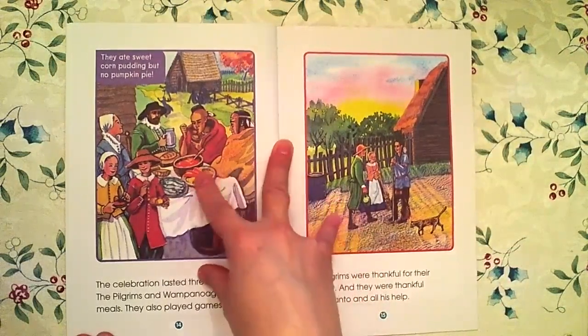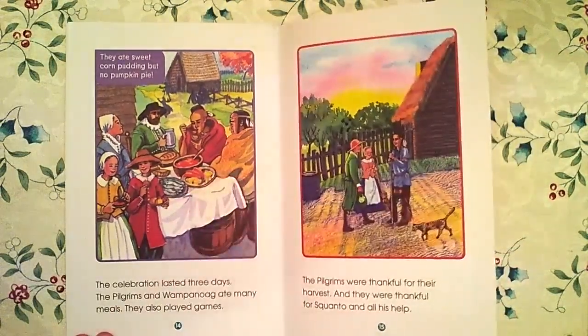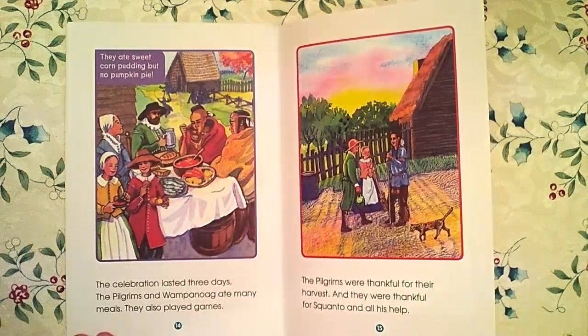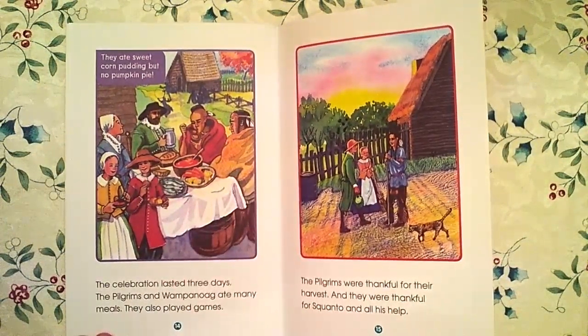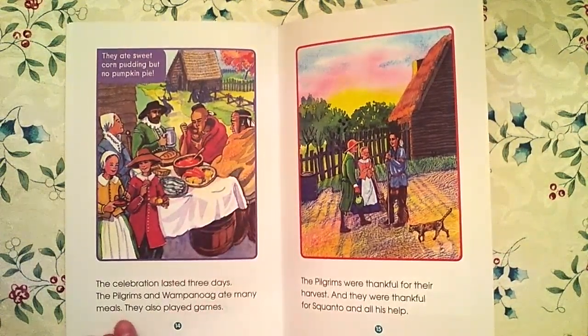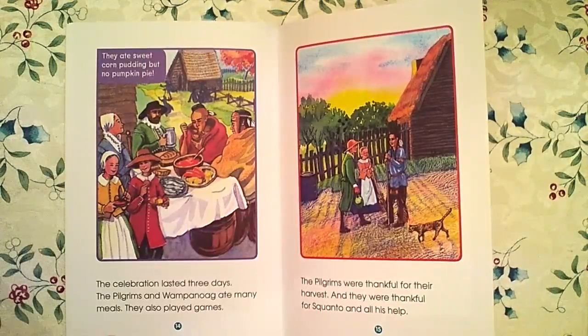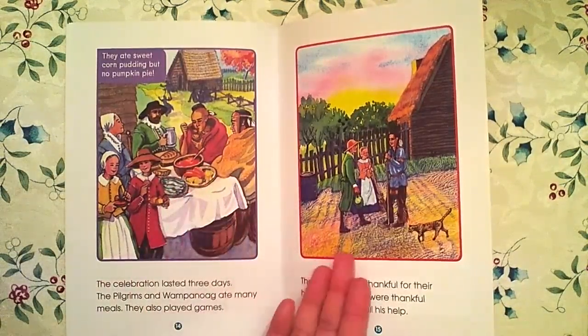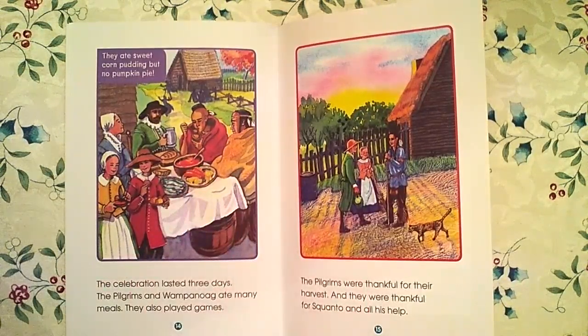They were also bringing something to the celebration to share. They were sharing peacefully at the table. The celebration lasted 3 days. Can you imagine? The pilgrims and Wampanoag ate many meals. They also played games. They got along very well. They ate sweet corn pudding, but no pumpkin pie. Fish, vegetables, soups. The pilgrims were thankful for their harvest, and they were thankful for Squanto and all his help.